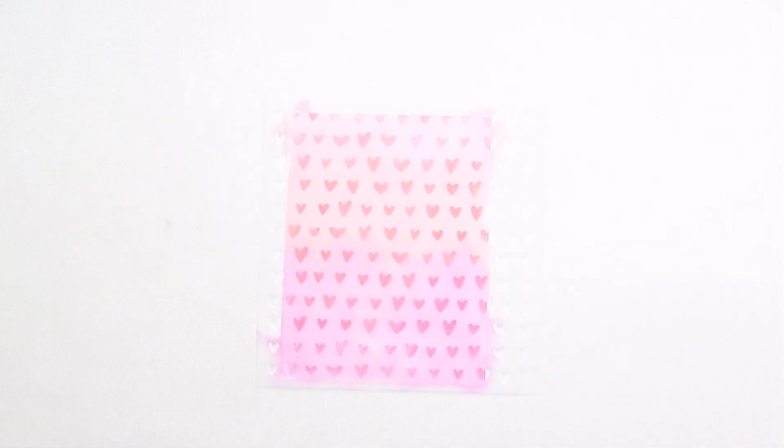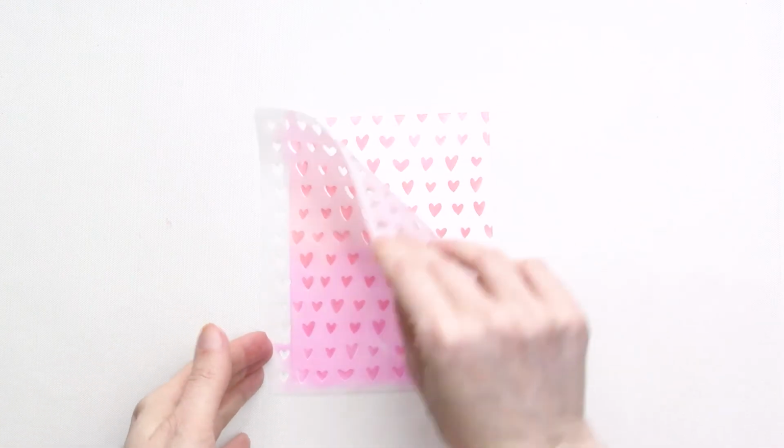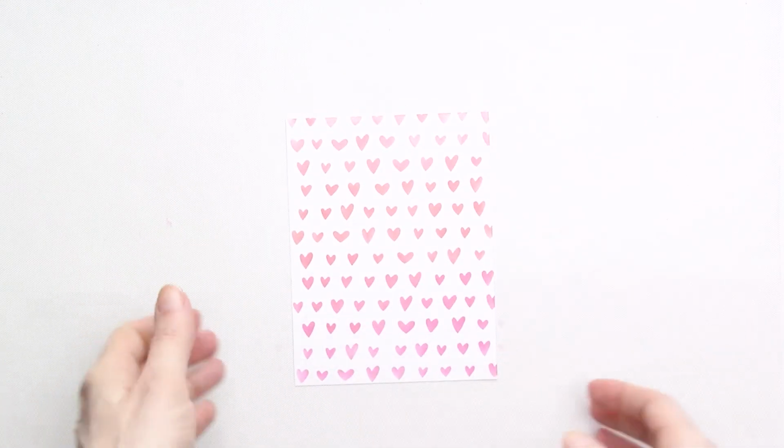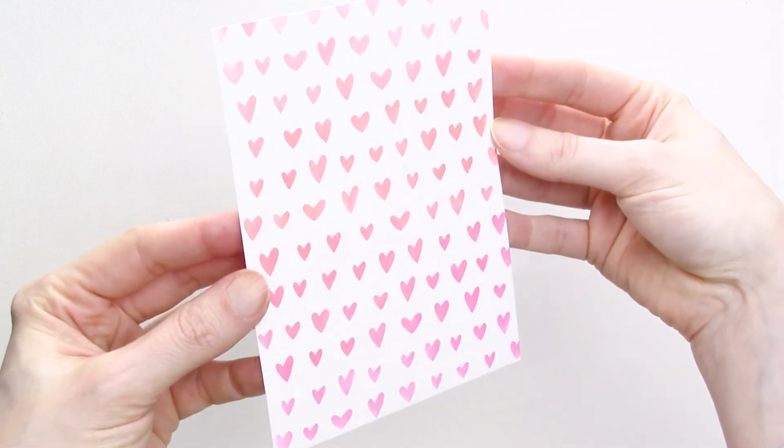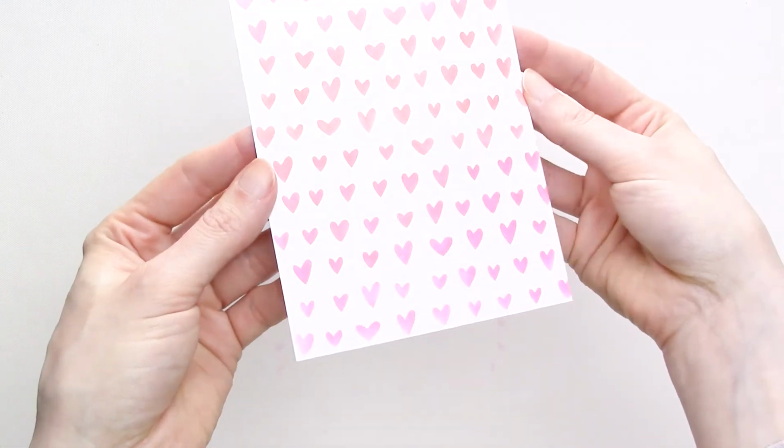After I'm finished adding ink, I'll remove the tape and the stencil and place the stencil into a container of water that I have off camera so the ink won't dry on it, and you can see just how well this stenciled background came out.